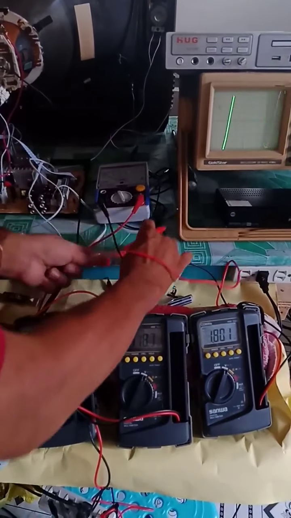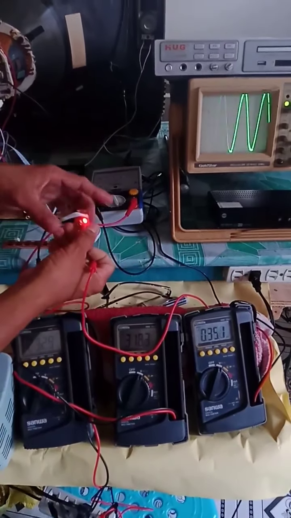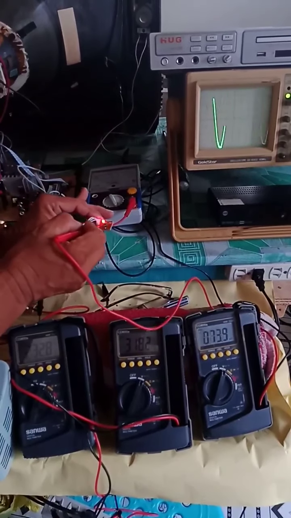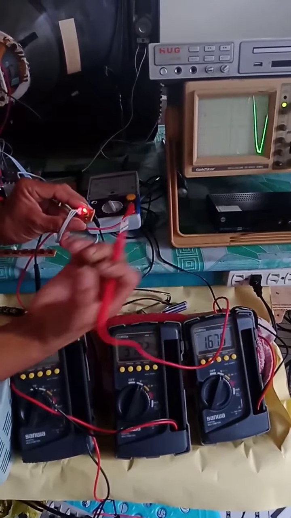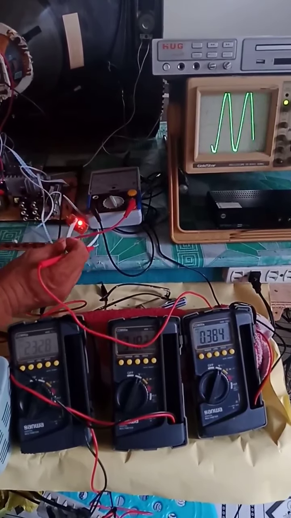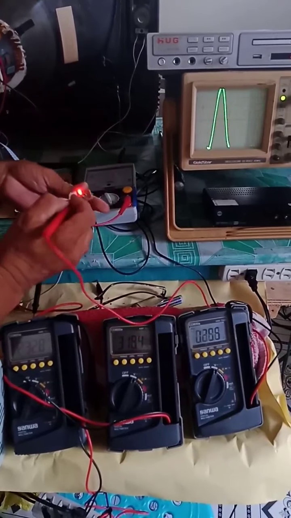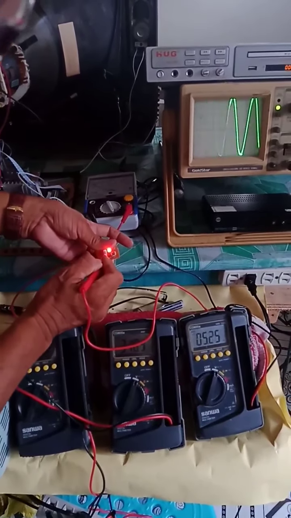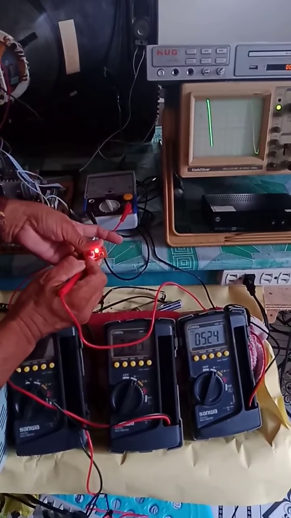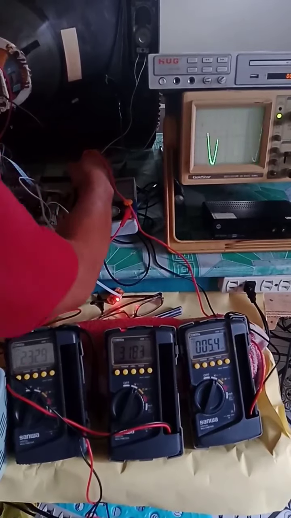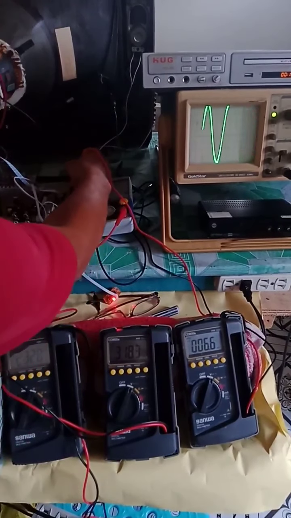Then the infrared receiver, because it receives or senses the signal distributed by the remote control. The voltage supplied here is 5.2 volts, also 5 volts. Also with this, it is 5.2 also.